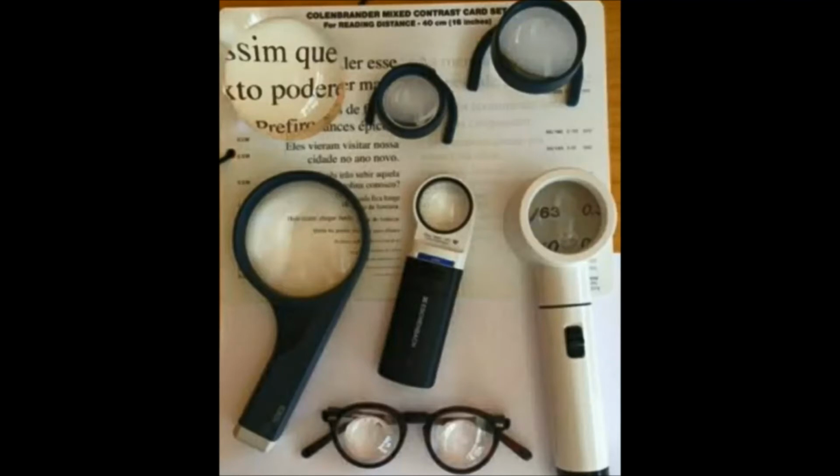Some visual aids are magnifying glasses, lenses, etc.